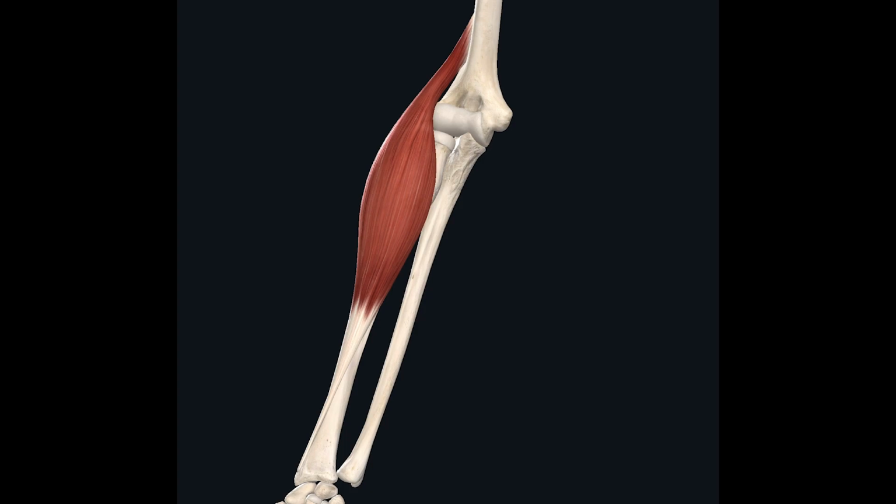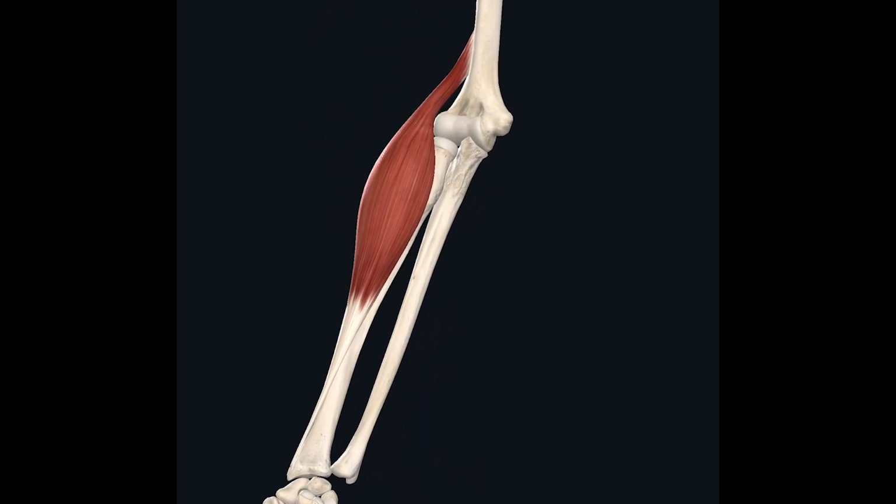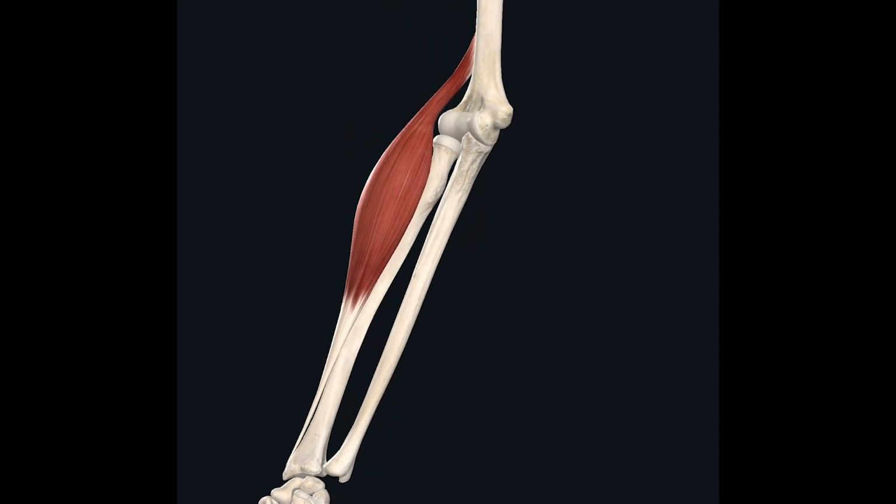So you can remember that this end of the radius forms this little point, and that is where the brachioradialis inserts. So the muscle starts up here in the brachial region and then ends down here on the radial side of the antebrachial region. So that's where it gets its name of brachioradialis. We're going to look at this muscle again when we do the forearms because it's a very important anchor point for the forearm muscles.